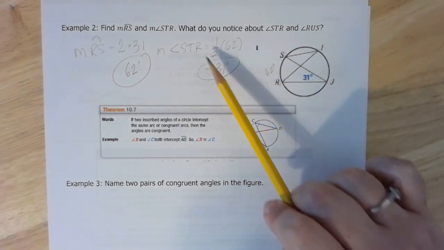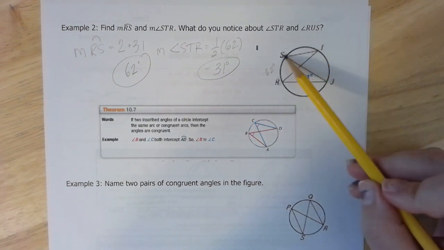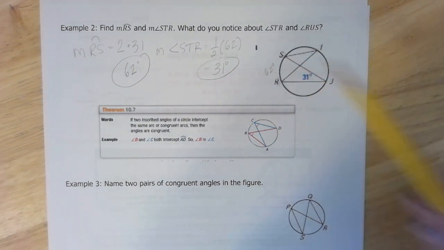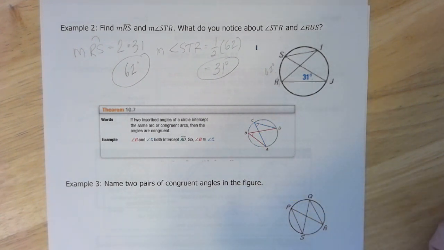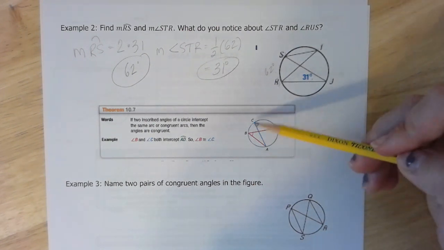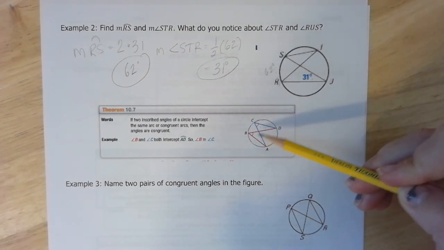Last part of this question, it says, what do you notice about angle STR and angle RUS? They are congruent to each other. Right here's a theorem to explain that. It says if two inscribed angles of a circle intercept the same arc or congruent arcs, then the angles are congruent to each other. Okay, so since they intercept the same arc, the angles are going to be congruent.